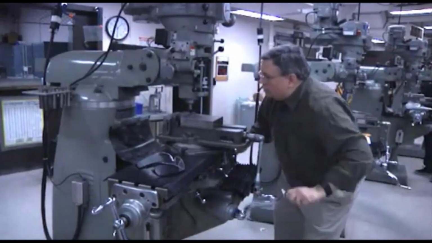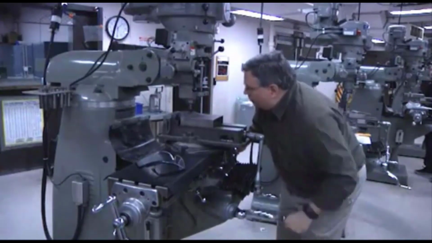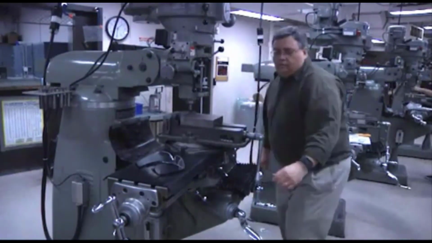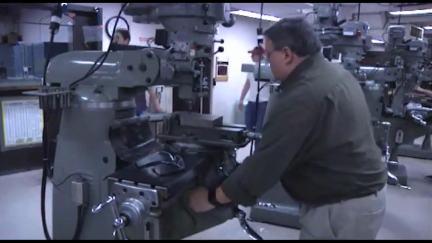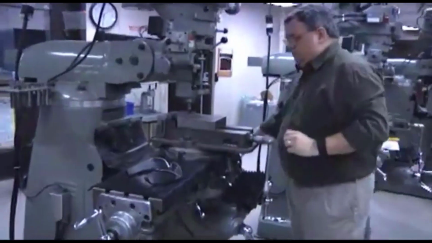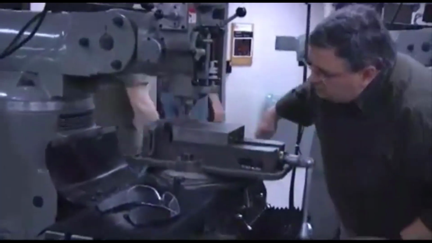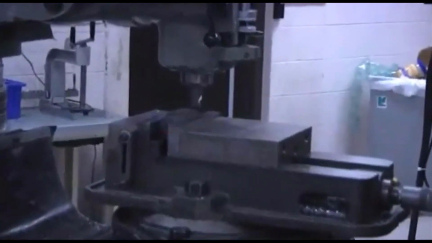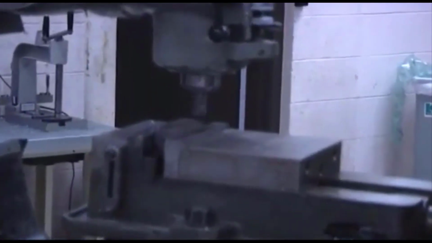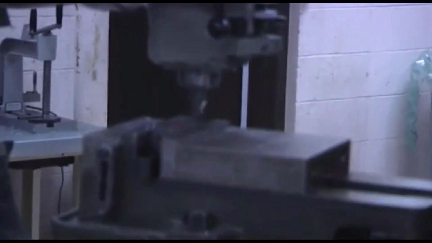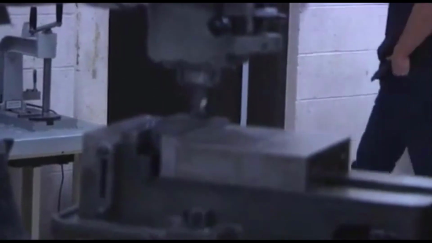Now we need to make sure that the specimen is centered under the end mill so that we get a good surface finish. And now I'm going to bring the end of the bar under the mill and do a touch off where we slowly raise the specimen up until we first see the end mill start to cut. And we'll set that as our 0 point.